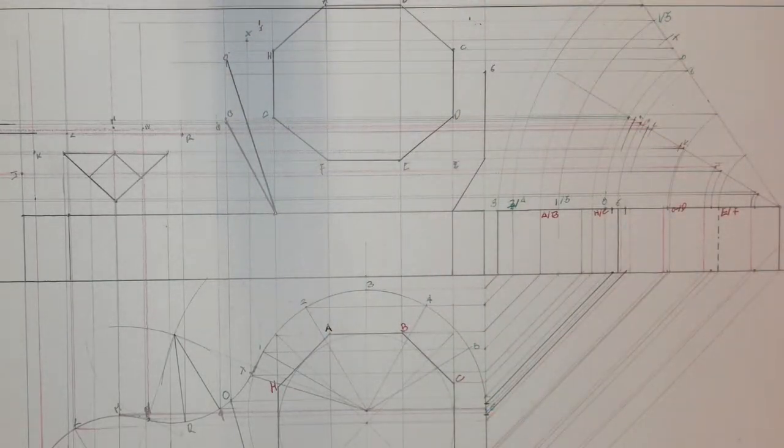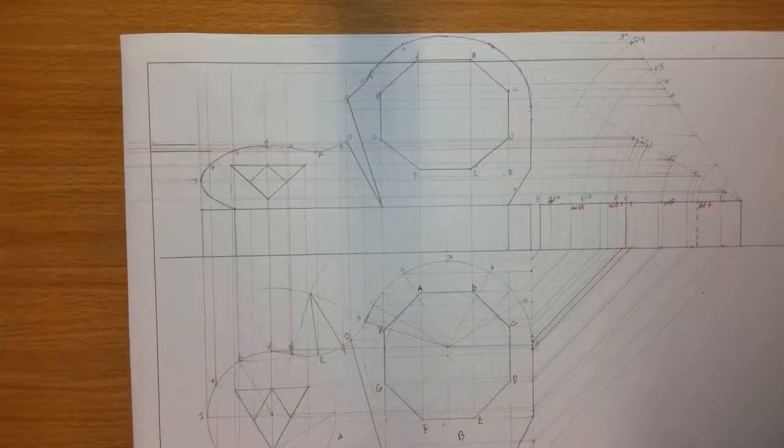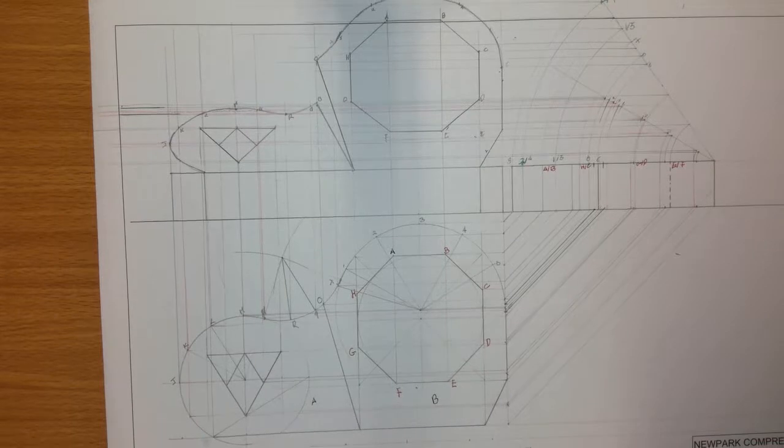Now, I'm going to untape the sheet, pause the video, sketch these in and show you what the completed question looks like. So there is what the completed question looks like.